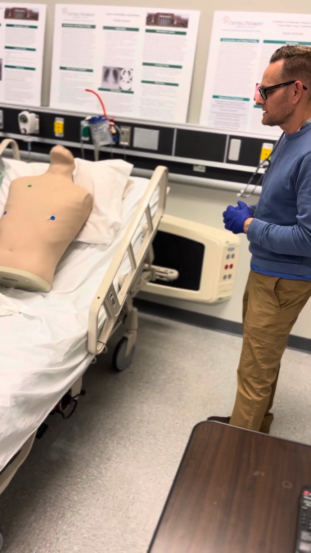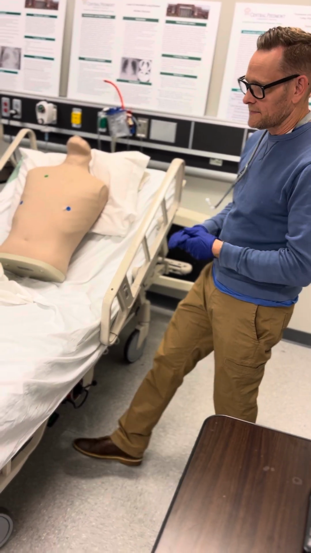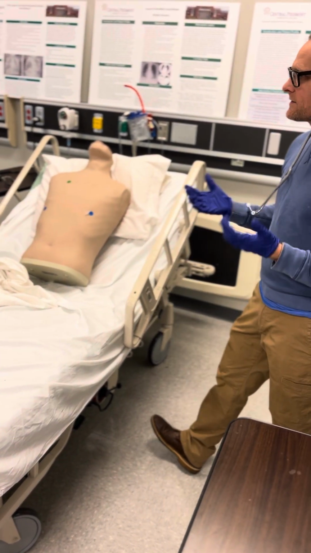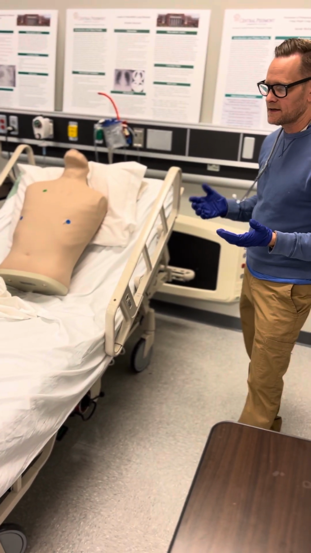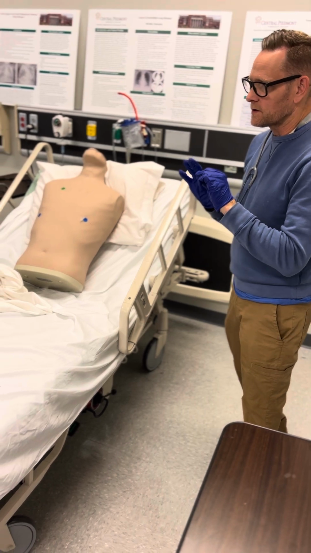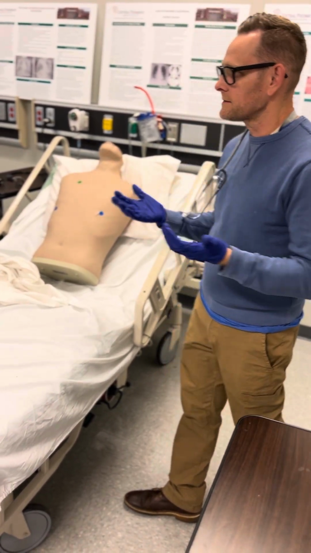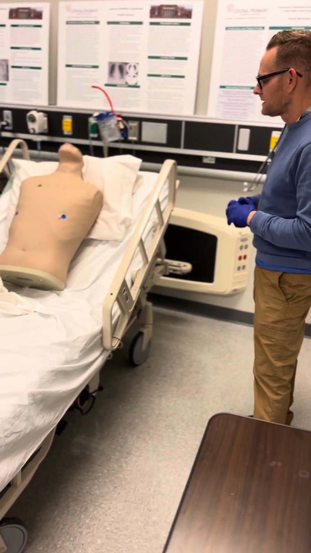Clubbing of the digits, I'll ask to see their hand. You're going to show me his hand. I'll quickly assess for any clubbing of the digits. You guys have seen pictures of that. It's when the last digit of your finger is very pronounced, it's very enlarged, and that comes with severe chronic hypoxemia.